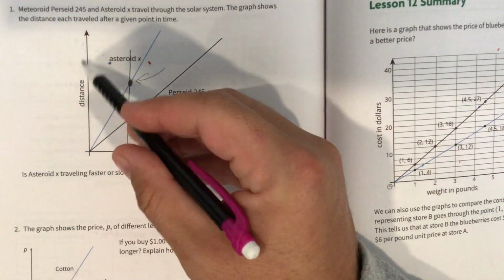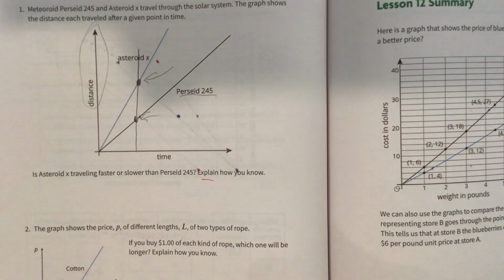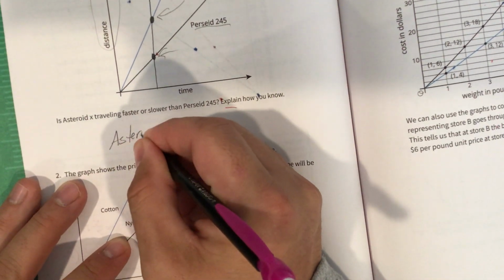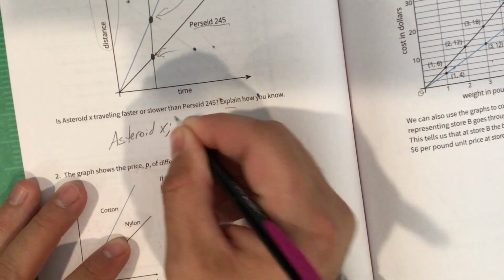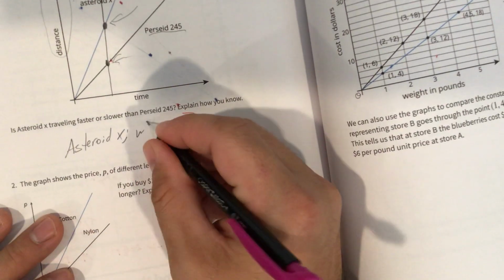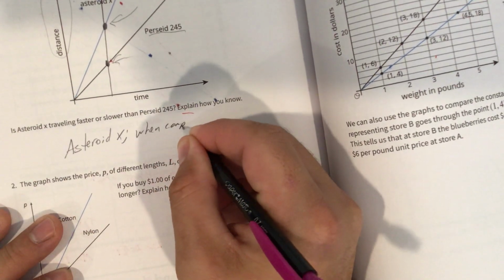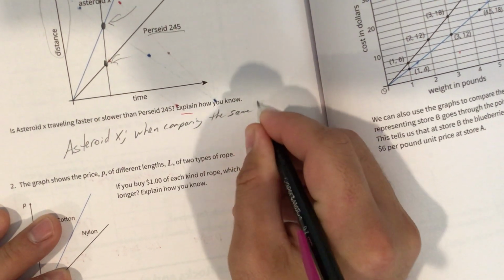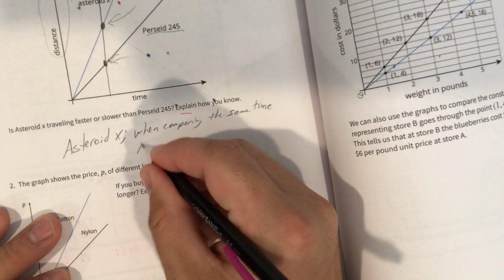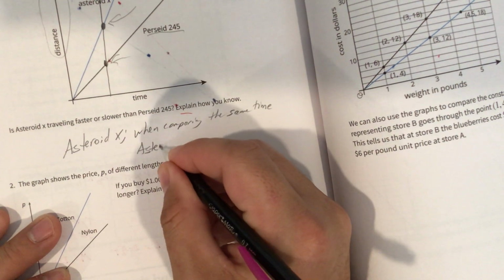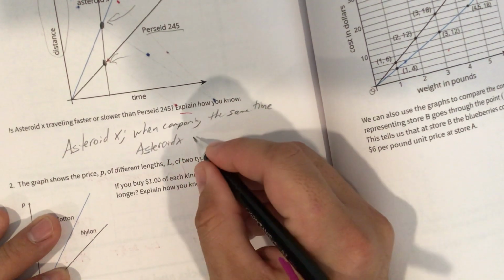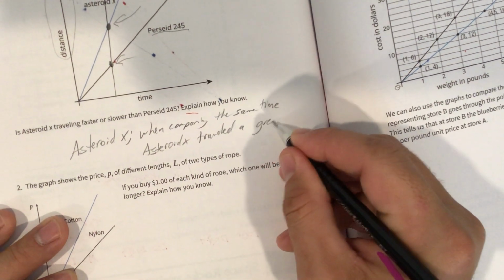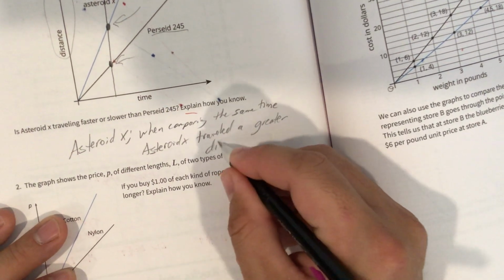The higher I go, the greater the distance. So who traveled faster? Asteroid X. Explain, how do you know? When comparing the same time, asteroid X traveled a greater distance.